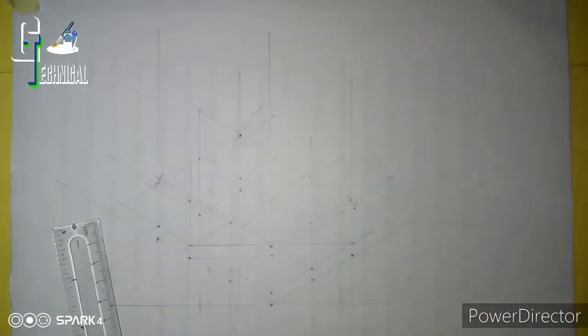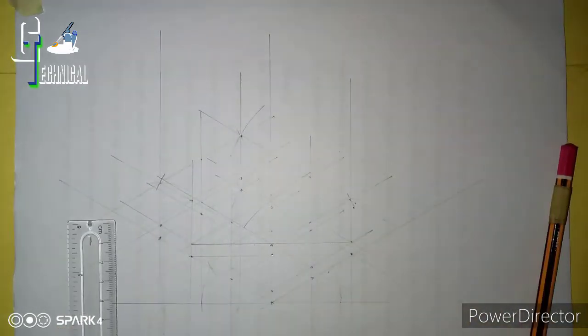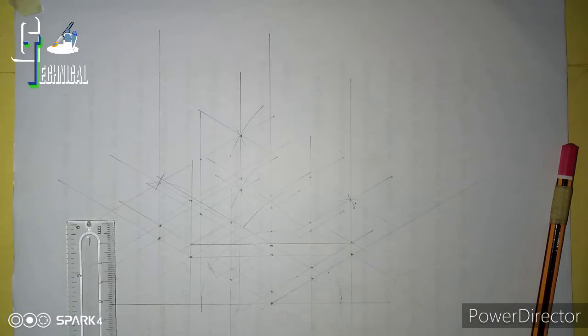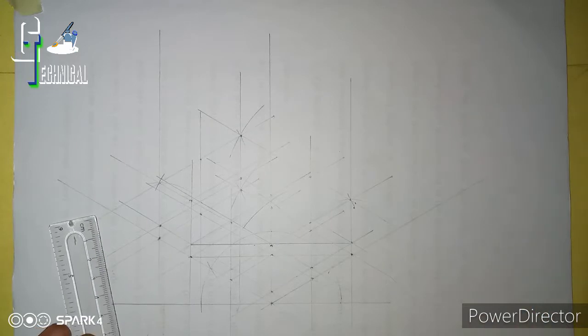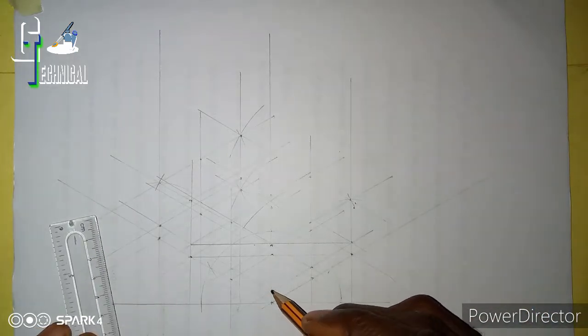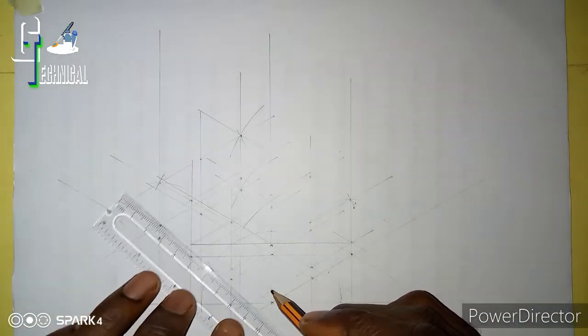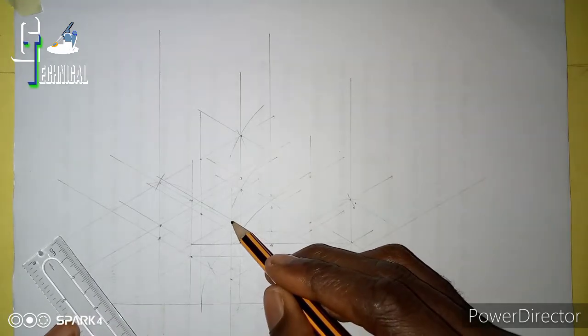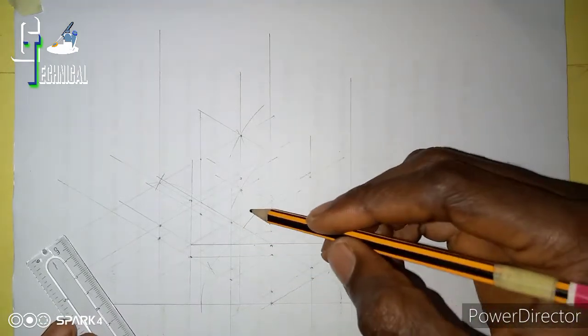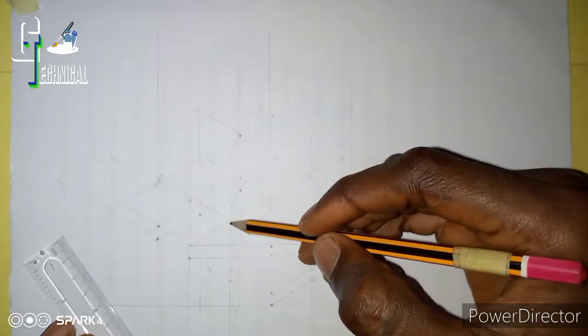Okay, so the first circle is a semicircle, that is half circle. So to do that, we have a point here. We join it to the middle, and this is the middle.